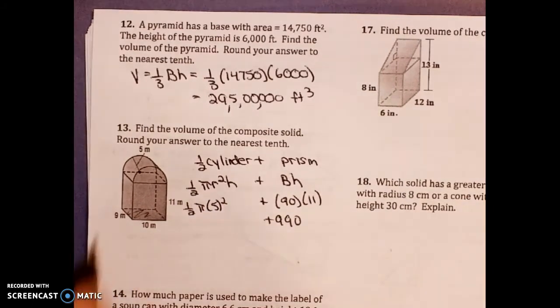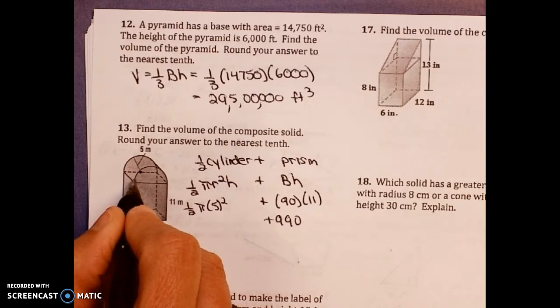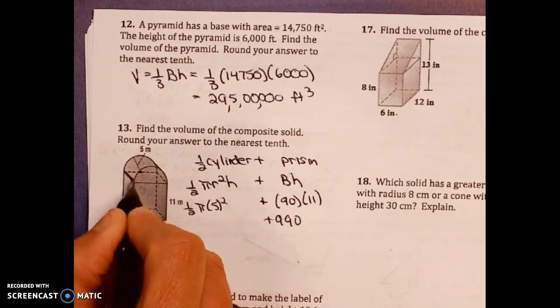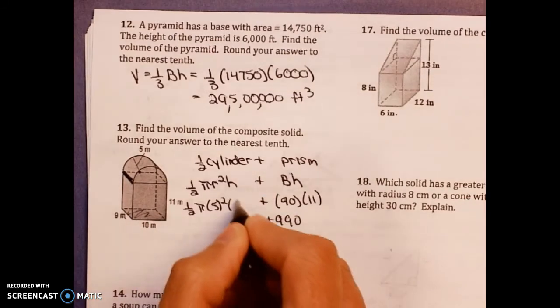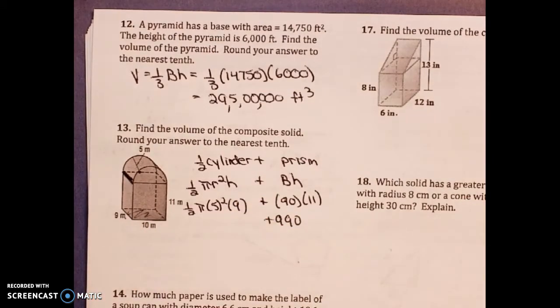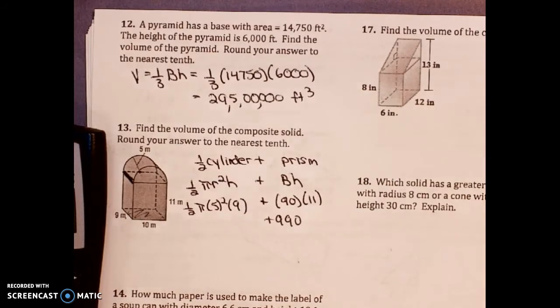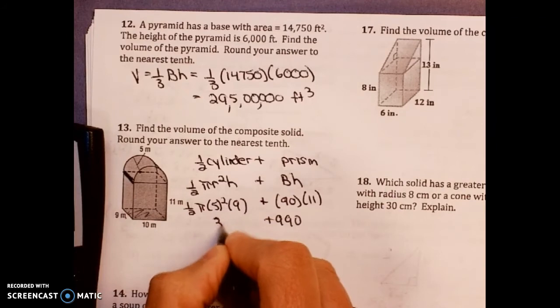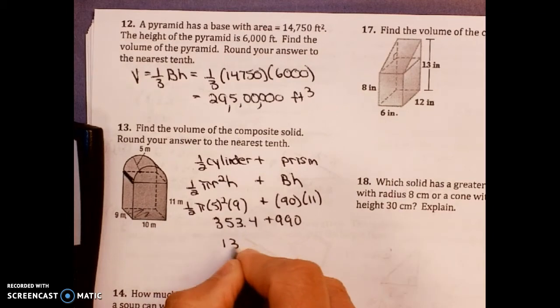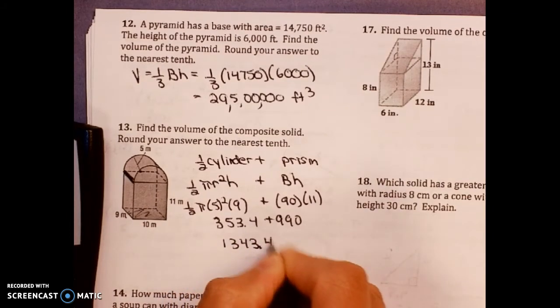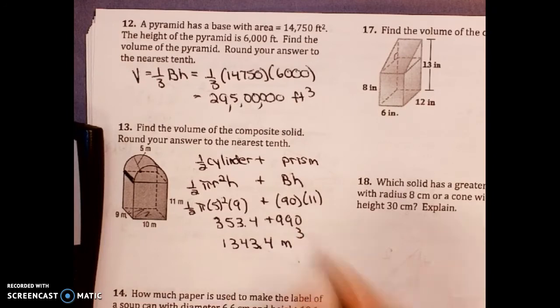The height, this one's tricky. Again, it connects the two bases, which in this case are the two circles. That height is here, which corresponds with the 9 down here. Let's plug that in our calculator. 353.4 plus the 990, 1343.4 meters cubed.